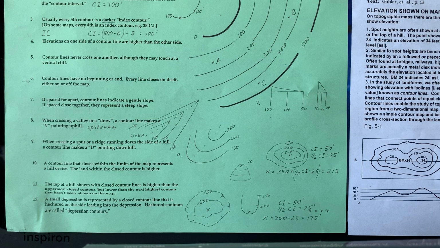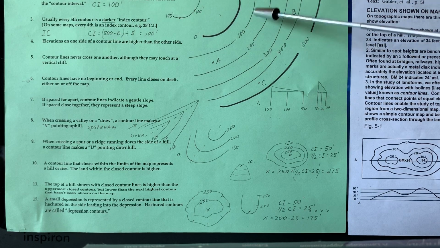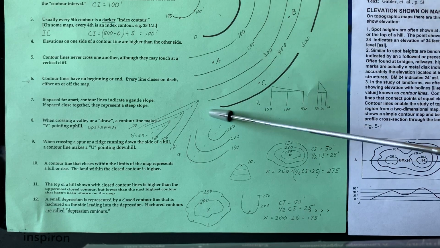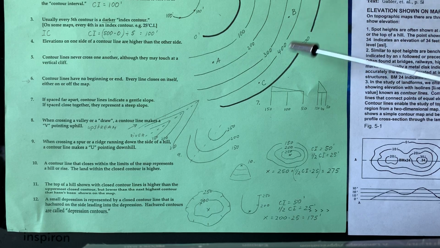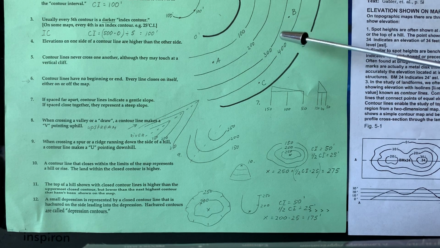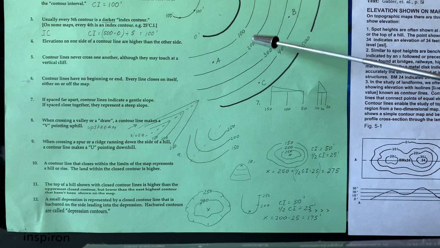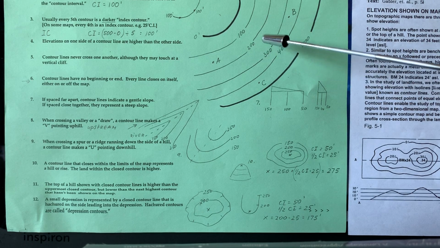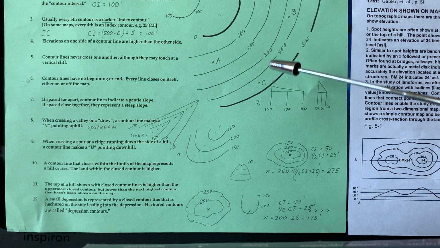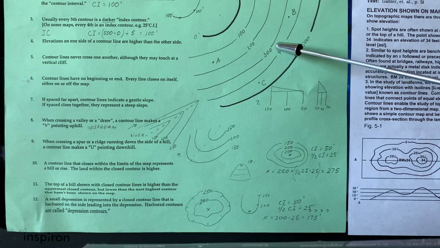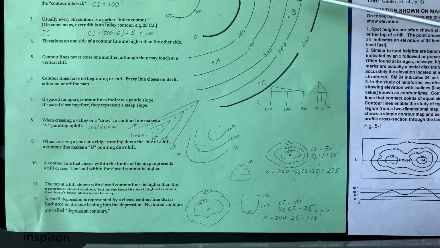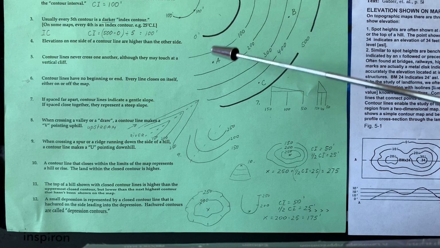Rule number 2 is to find the contour interval, CI. So how do we find the contour interval? I made a sketch for you. These are the contour lines with different elevations. Let's say that one of those numbers is missing. To find what number it is, we have to know the contour interval. We subtract two lines next to each other, for example 300 minus 200 is 100, or 400 minus 300 is 100. So this is actually the difference between the elevation of two lines next to each other.